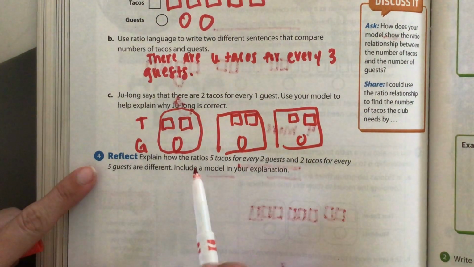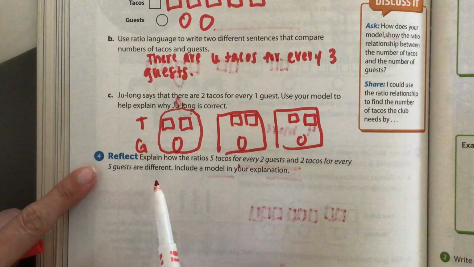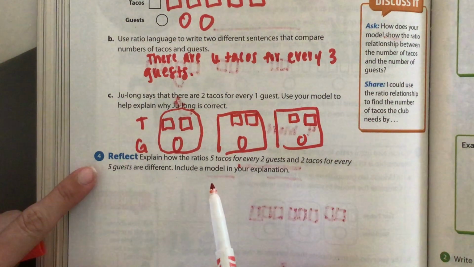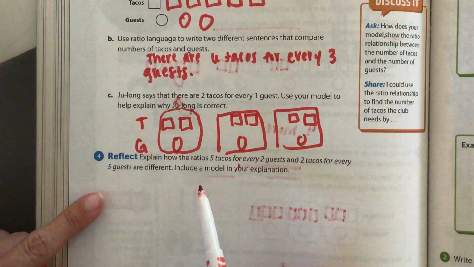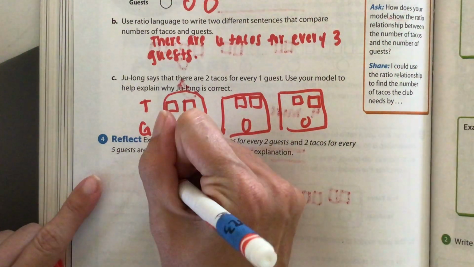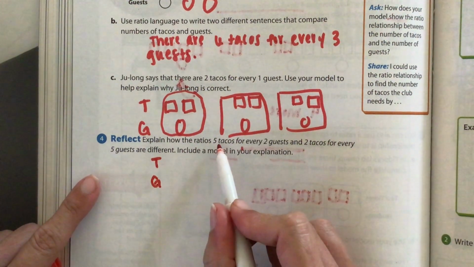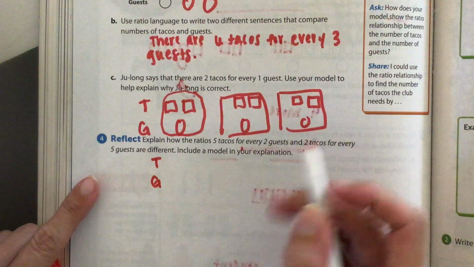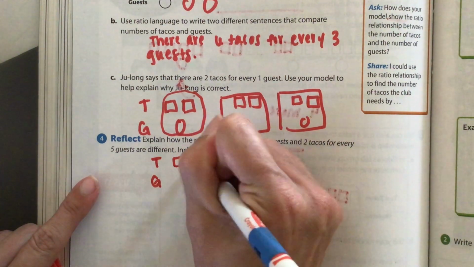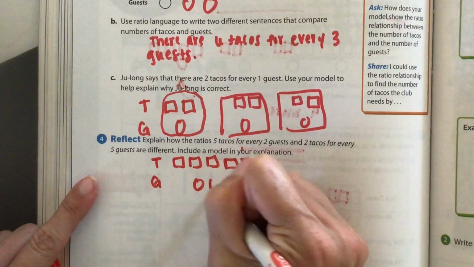Number 4 says, explain how the ratios 5 tacos for every 2 guests and 2 tacos for every 5 guests are different. Include a model in your explanation. So I'm going to draw a quick model to show 5 tacos for every 2 guests. So I'm going to do T for tacos, G for guests, and the first one I'm going to show is 5 and 2. So 1, 2, 3, 4, 5 tacos for 2 guests.